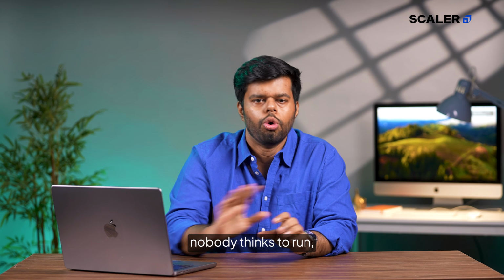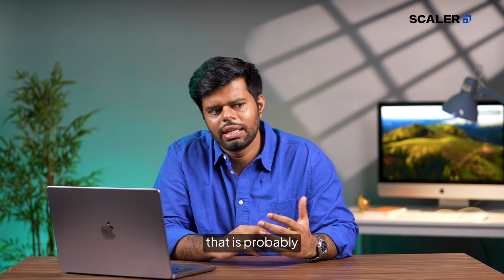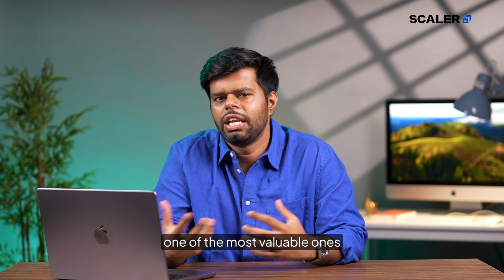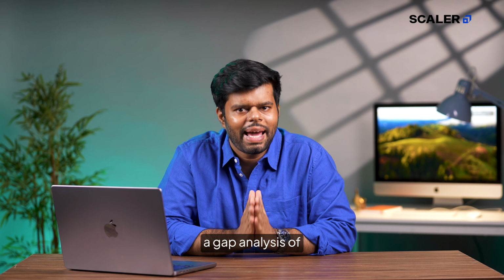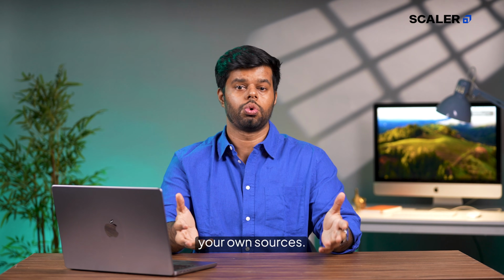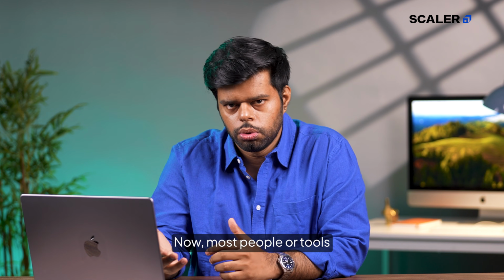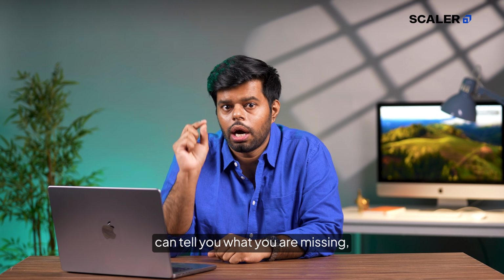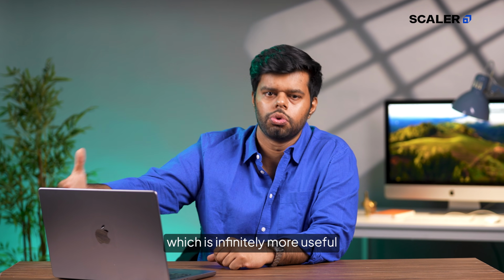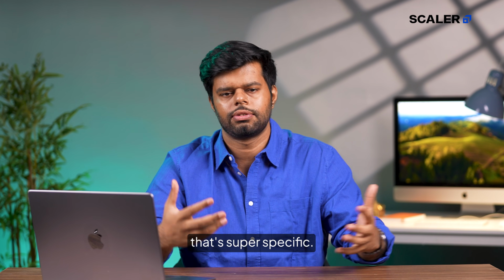The next hack is asking it what's missing. Now, this is a query almost nobody thinks to run, and it's probably one of the most valuable ones when it comes to your entire knowledge base. It's doing a gap analysis of your own sources. Most tools tell you what you already have and know, but NotebookLM can tell you what you are missing, which is infinitely more useful when you're preparing for something super specific.